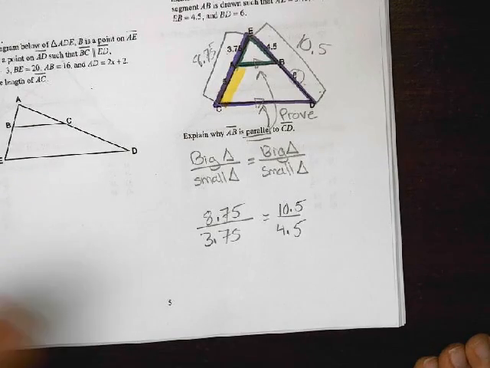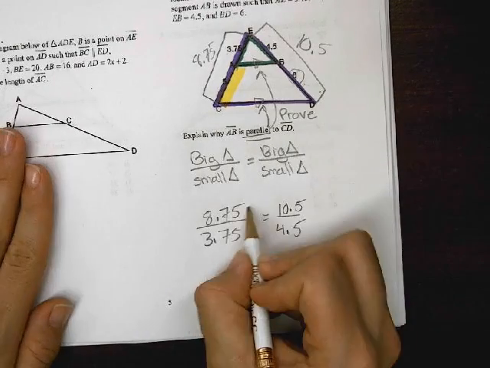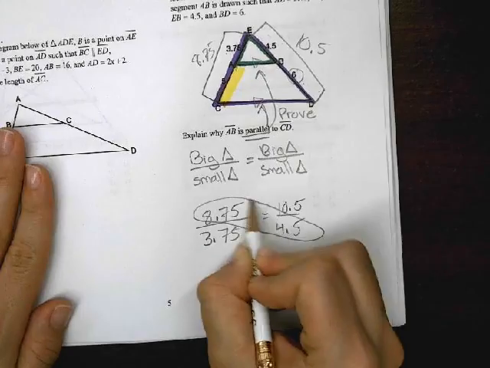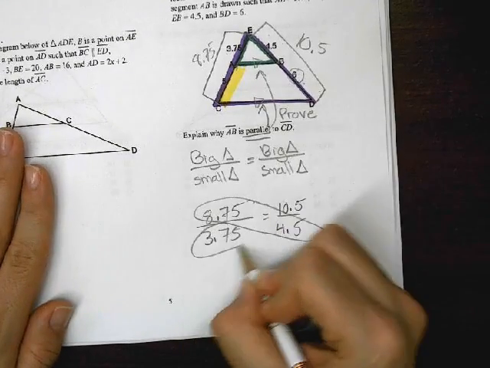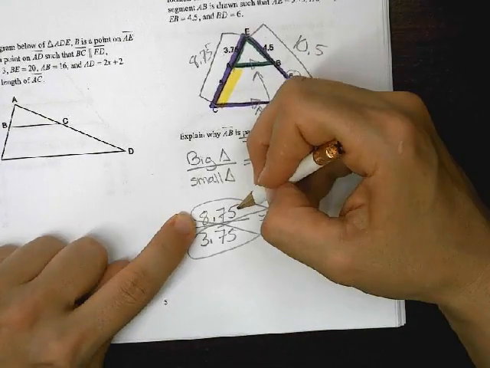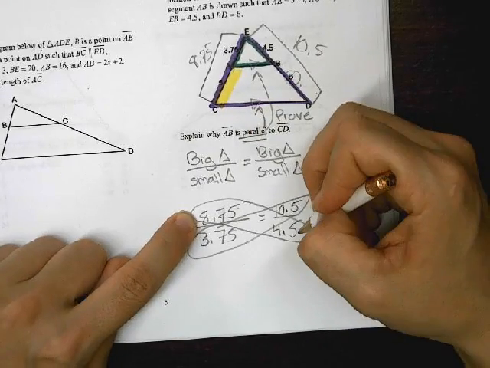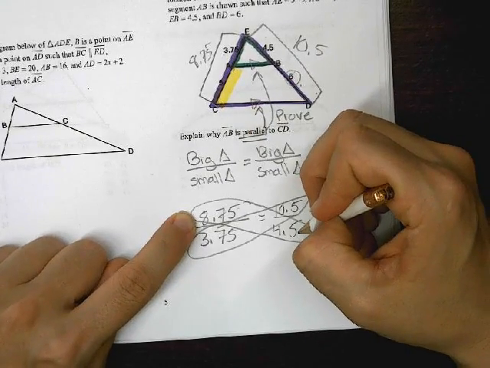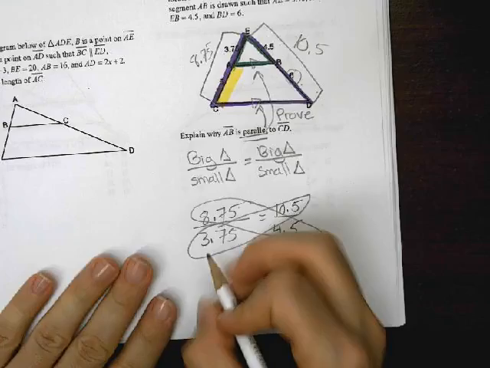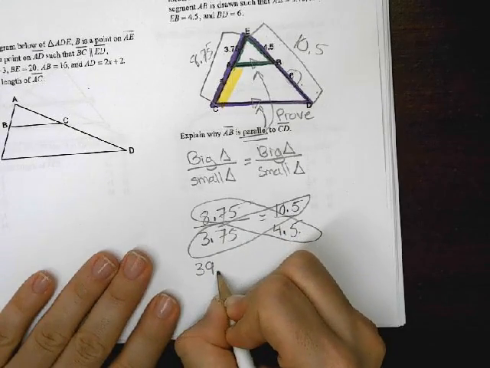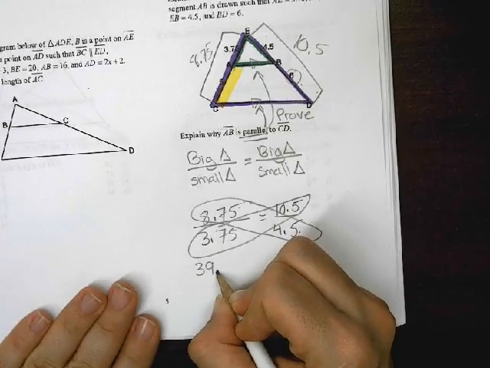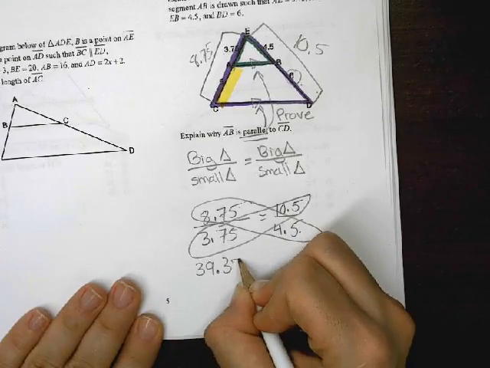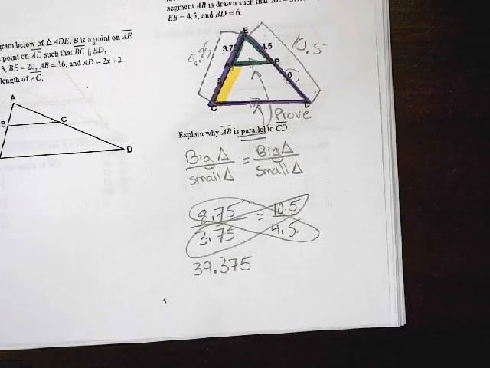So what would you do with these numbers? Cross multiply them. What is 8.75 times 4.75? Don't round it. Okay? You don't want to round it.